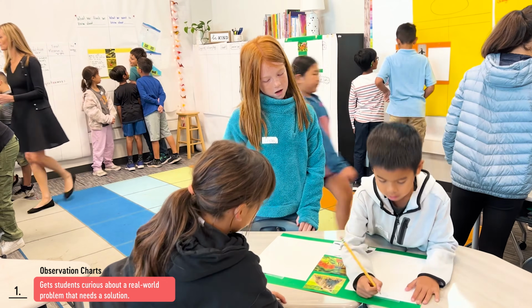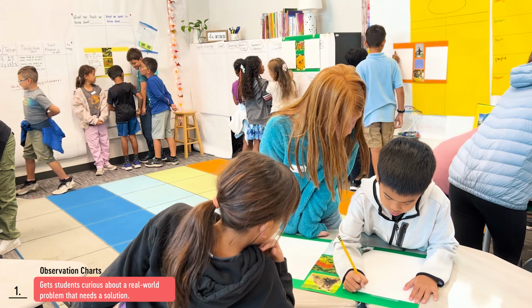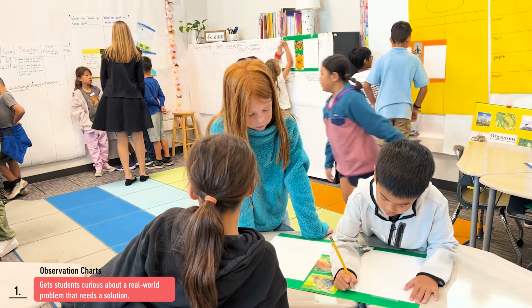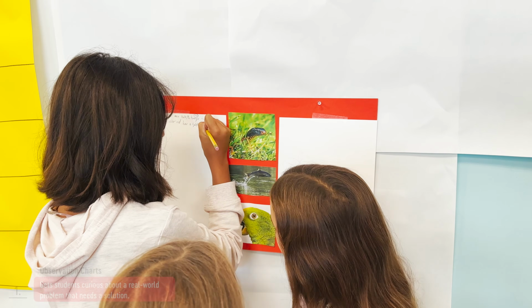As students do a gallery walk with their team with the observation charts, they will work with their team to make observations, ask questions, and form predictions about the pictures. Observation charts are a wonderful way to kick off a unit leading into project-based learning.